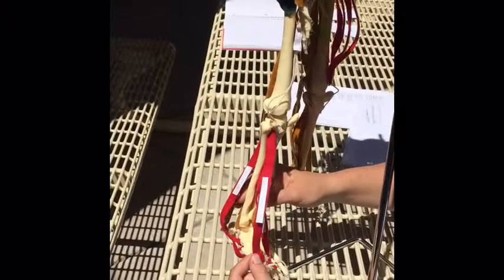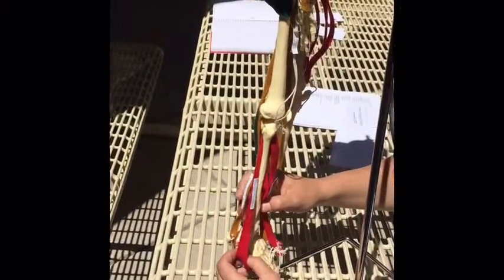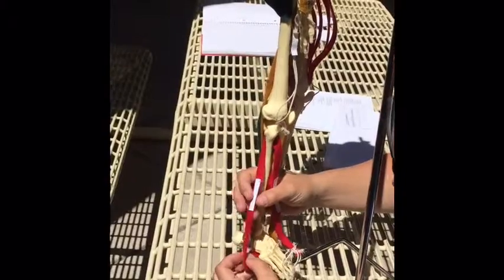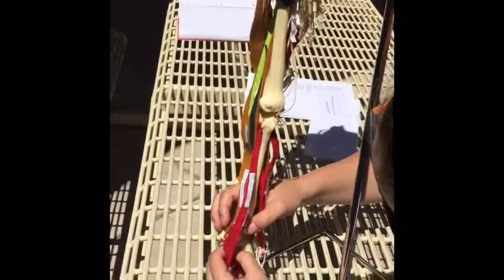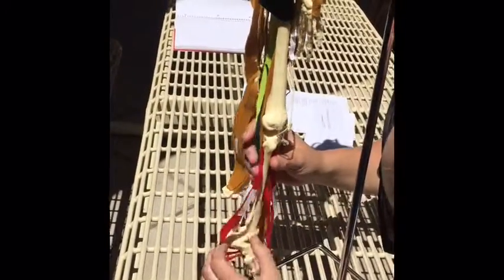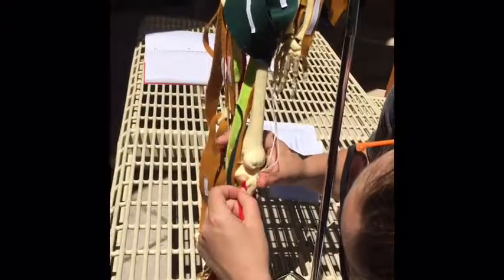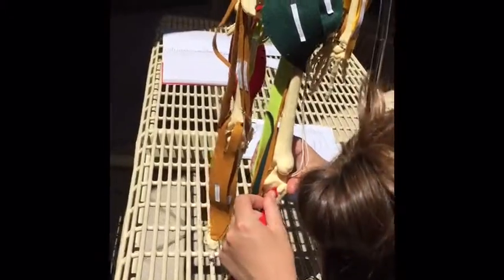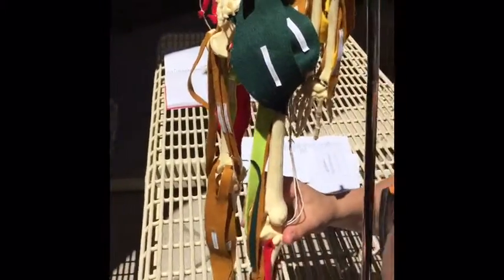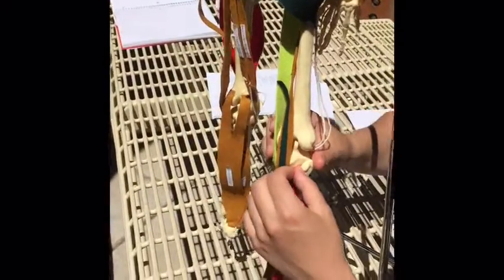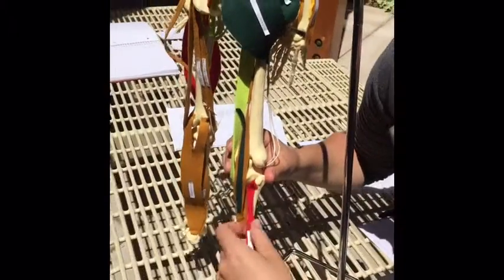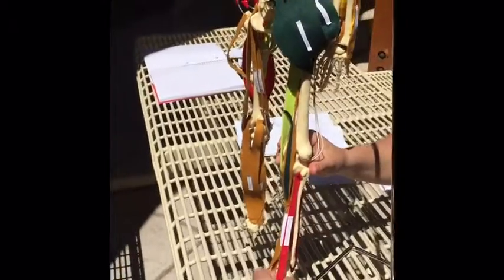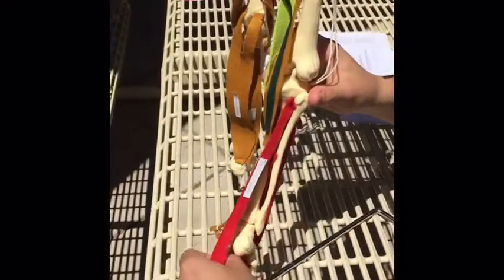And then we have our tibialis posterior, and this goes under the foot, and this connects to the metacarpals, I believe. But the origin is the proximal shaft of the fibula, posterior shaft of the fibula, I'm sorry.